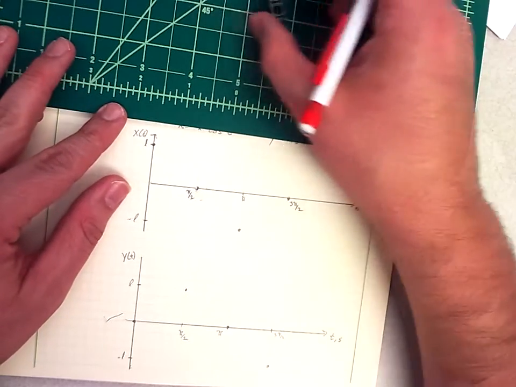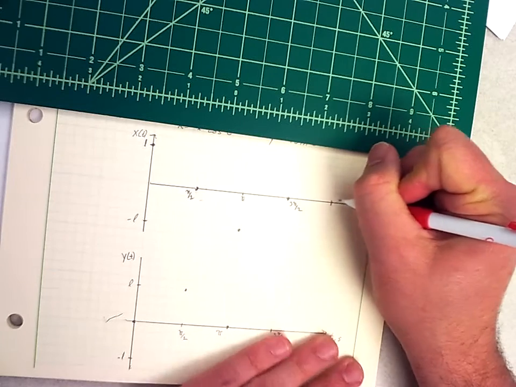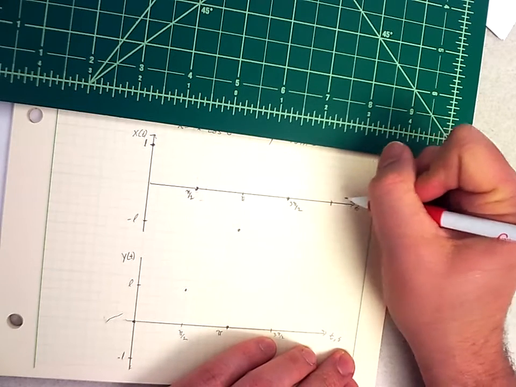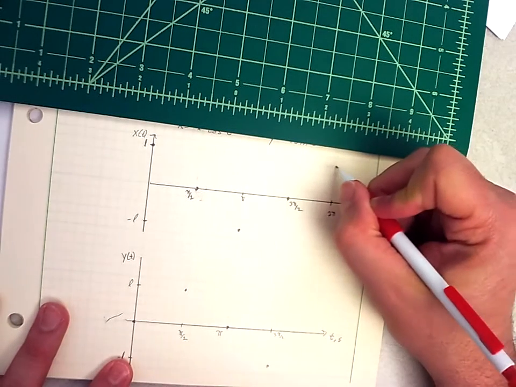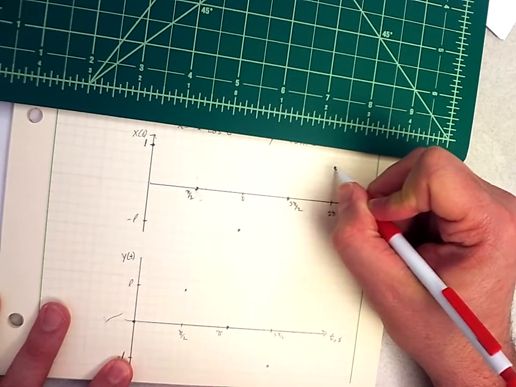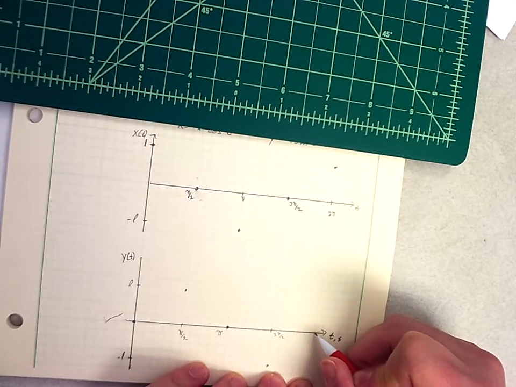Do one more rotation back to here. So at this point we're at 2 pi. We've made a full rotation. We're all the way back to the x-coordinate being L, and the y-coordinate is 0 at 2 pi.